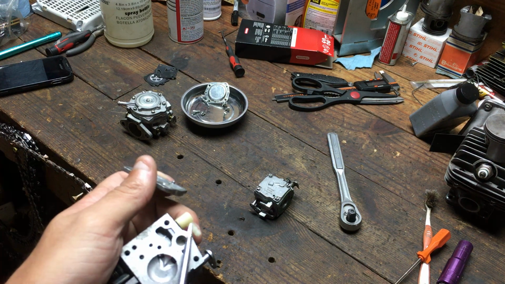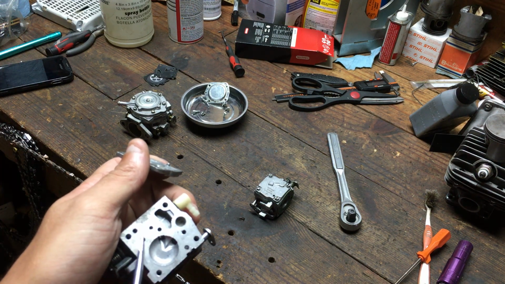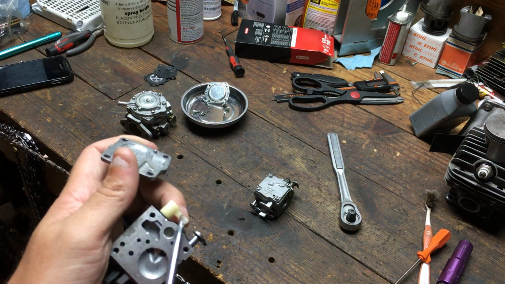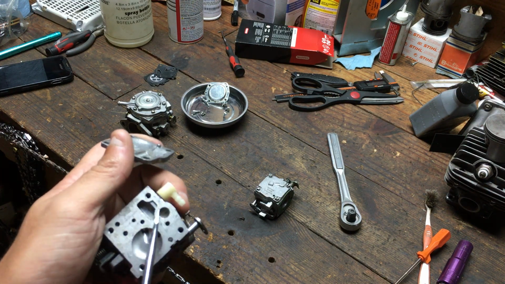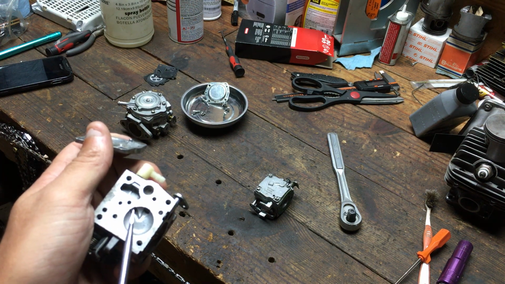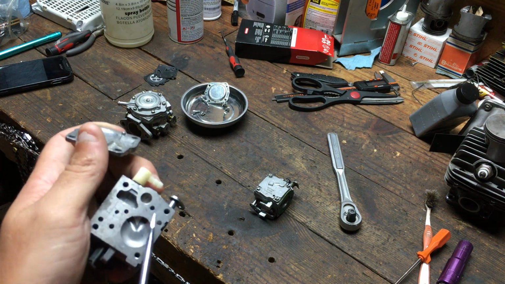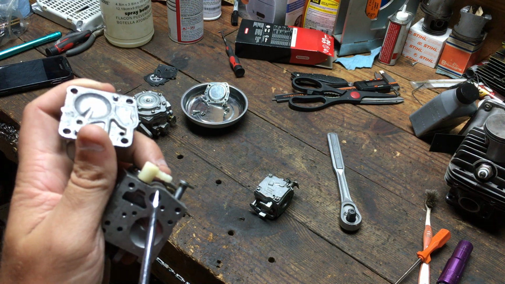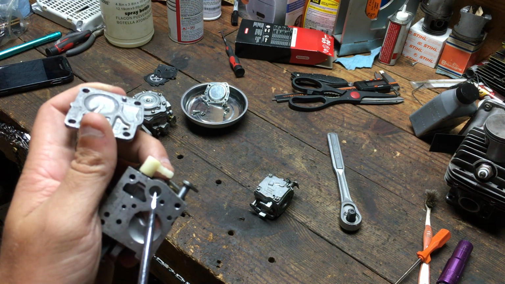Let's see. This is the impulse. The impulse works the whole diaphragm right here. So it pulls fuel in through this hole, opens up, fills this little bowl, back around, out this side right here.